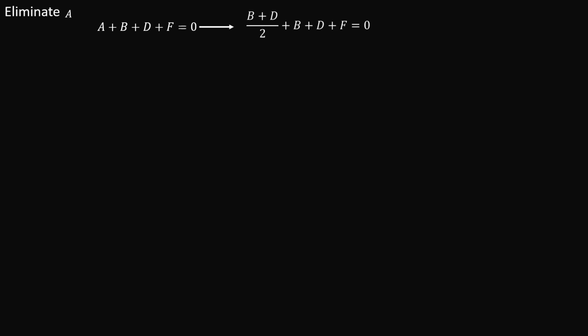That now becomes (b + d)/2 + b + d + f = 0, and that results in 3b + 3d + 2f = 0. In the second equation, we substituted already with (b + d)/2.